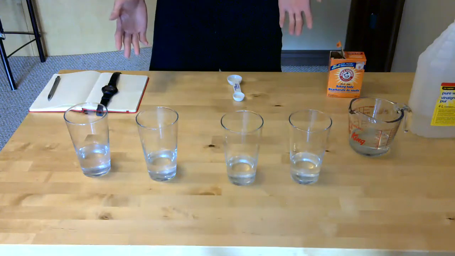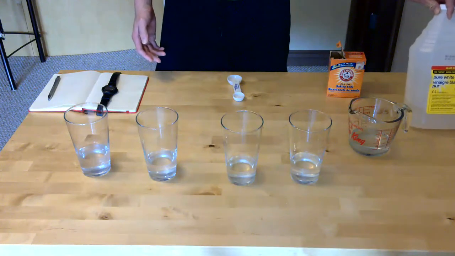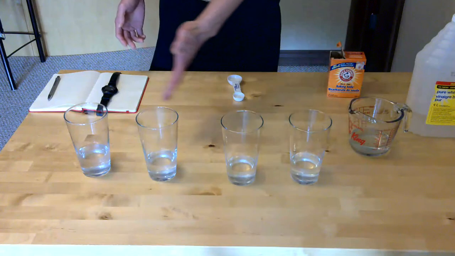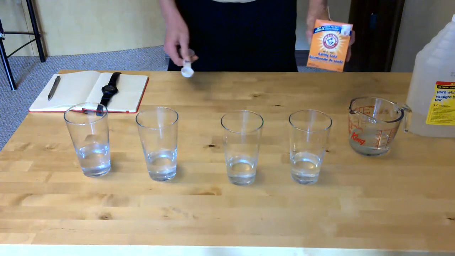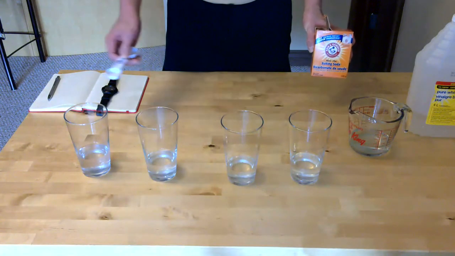I have my experiment here all ready to go. I have my no-name brand vinegar. I've used my measuring cup to measure 100 milliliters into each of my 4 glasses. I am then going to add Arm & Hammer baking soda into each of my 4 glasses.